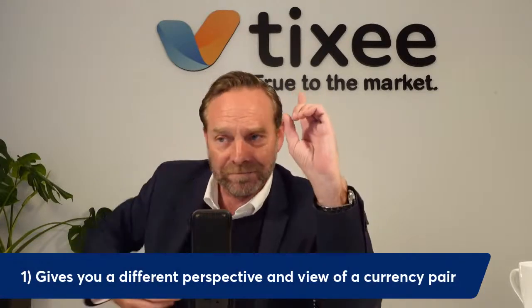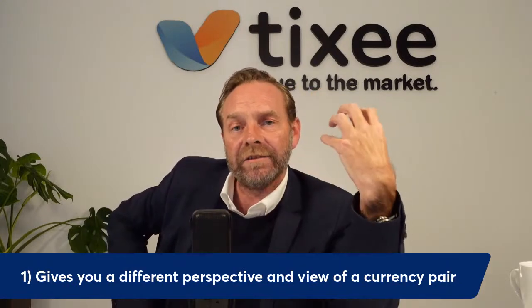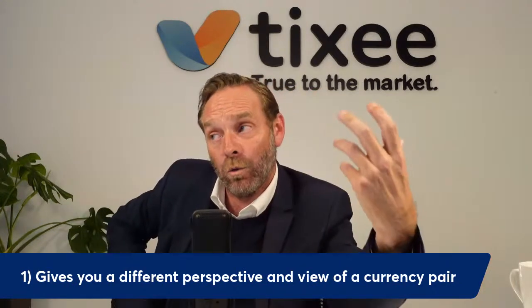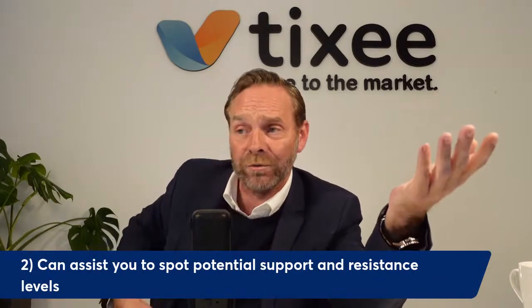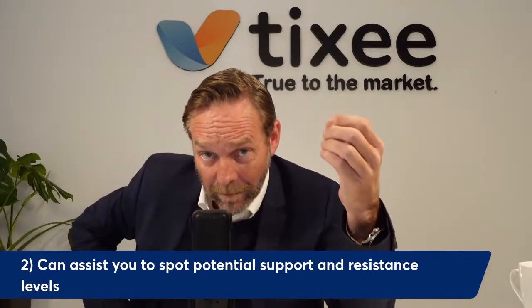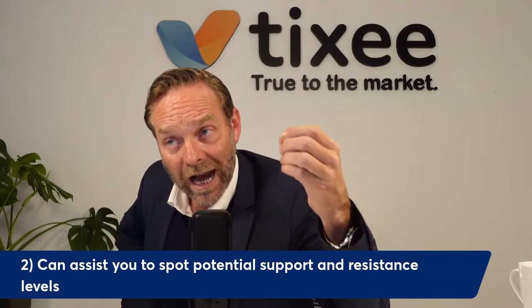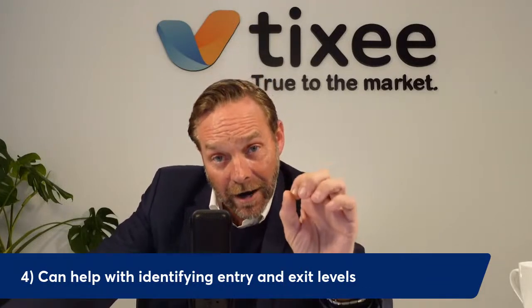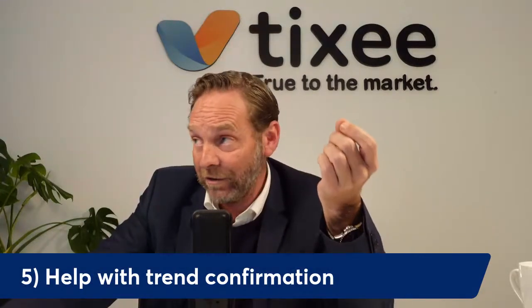Anyway, so here's some of the benefits of looking at multiple timeframes. Number one, it gives you a different perspective and view of a currency pair or of an asset. Number two, it can assist you to spot potential support and resistance levels, or more importantly, reaffirm how strong that potential support and resistance level is. Number three, can help you spot potential trend changes as well. Number four, can help you identify potential entry and exit levels. Number five, help with trend confirmation. That's always an important one.